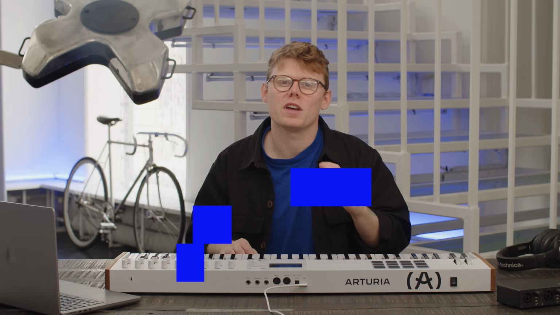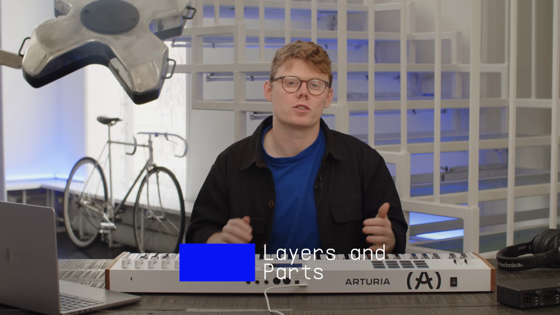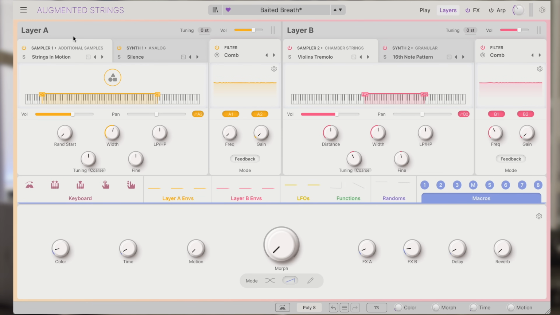The foundation of every augmented instrument is a dual layer structure. Each layer, A and B, contains two independent sound generators, called parts, giving you 4 parts total. These parts can load from a wide variety of sound engines, including characterful sampled instruments and powerful synth types. This lets you blend traditional, organic textures with advanced synthesis, all within a single patch.